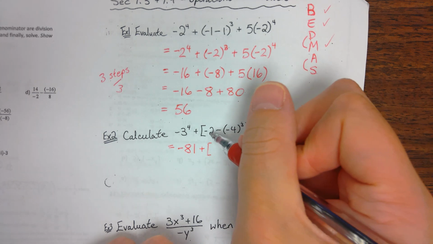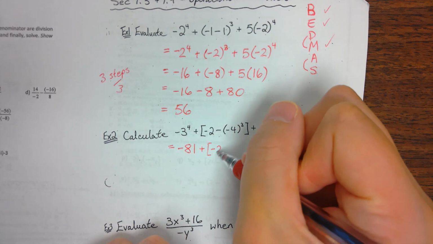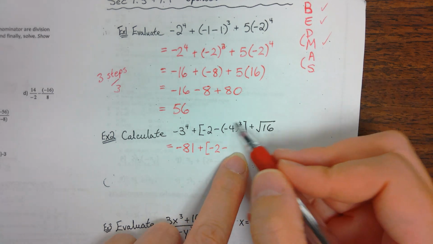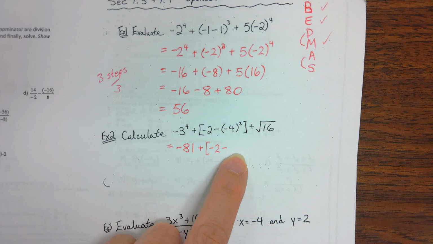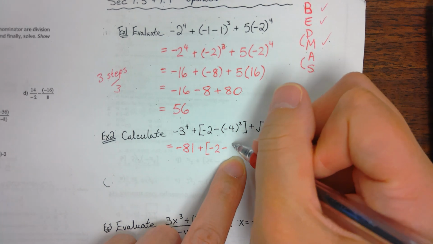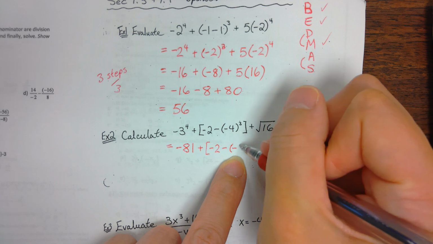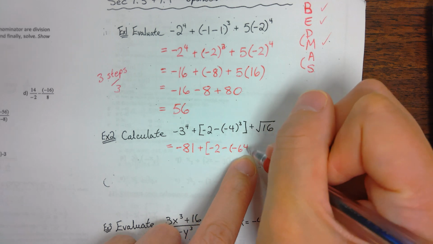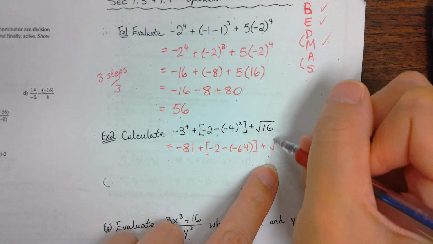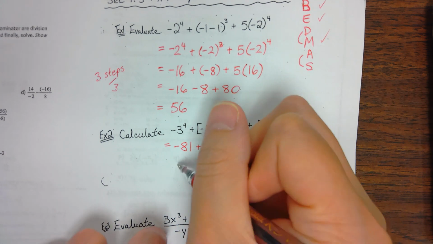Both are fine. So in this bracket, -2 minus, I'm just going to show the steps here, how he got that 62. -4 times -4 times -4, -64. These are just square brackets right here. Okay, and then I'm going to keep that root 16.